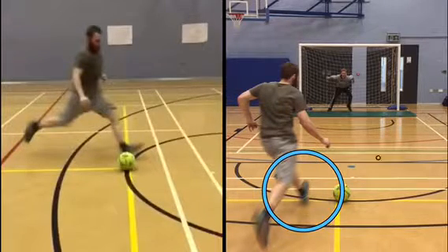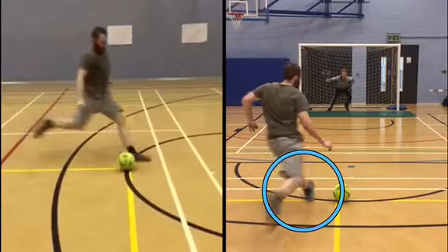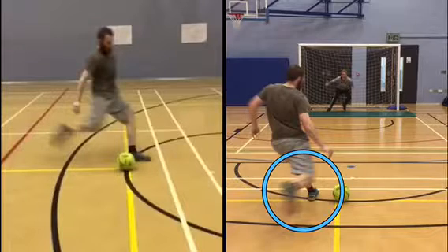As we move on just a touch, you can see that as the foot is planted, it is just a little bit too far away from the ball. However, it is a very successful landing as the player looks very balanced. Because his foot is too far away from the ball, this can in turn again cause less accuracy when striking the ball.